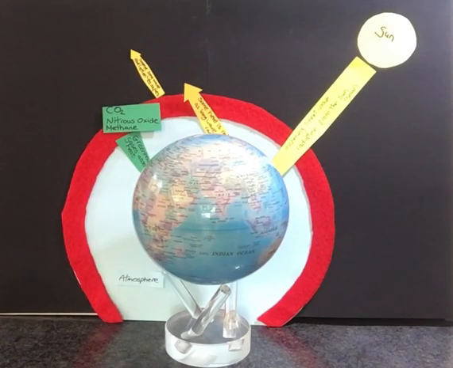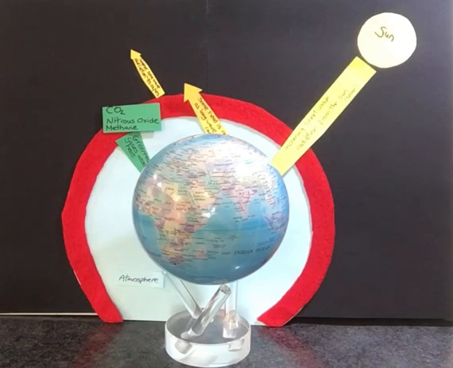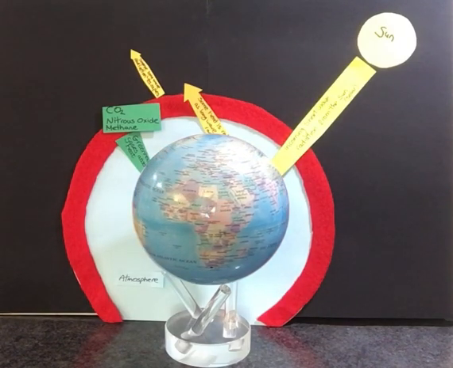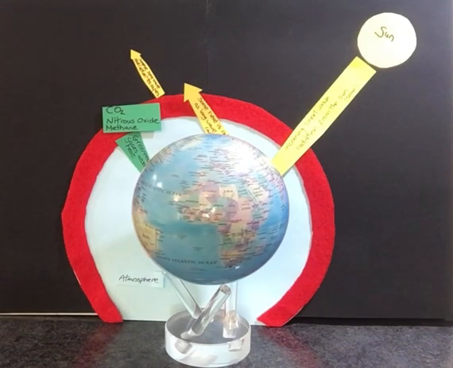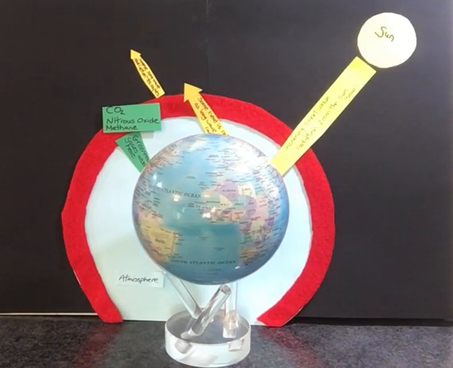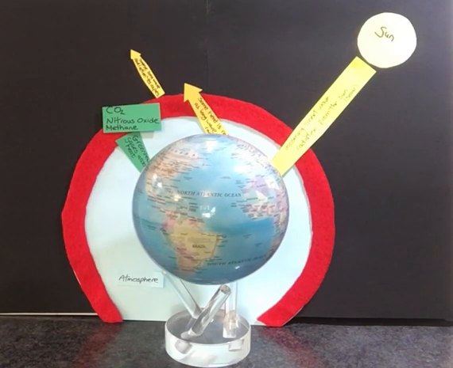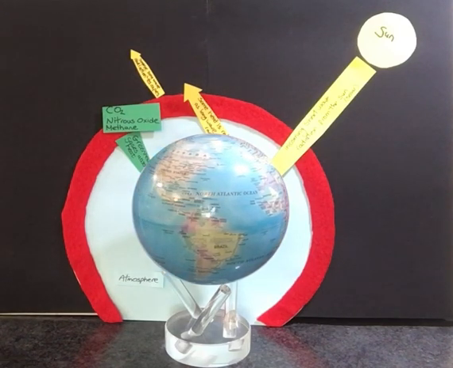So this is the enhanced greenhouse effect. And this is us humans, we're causing the trouble. So a few things like burning fossil fuels for power, car exhaust, farming and deforestation are putting more greenhouse gases into our atmosphere.